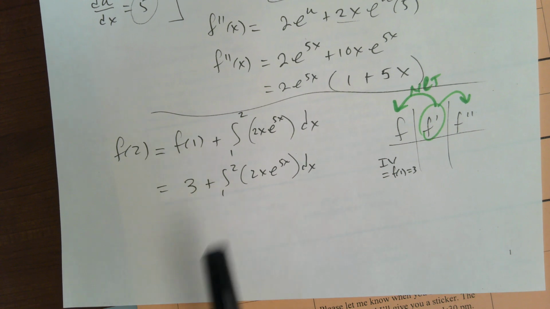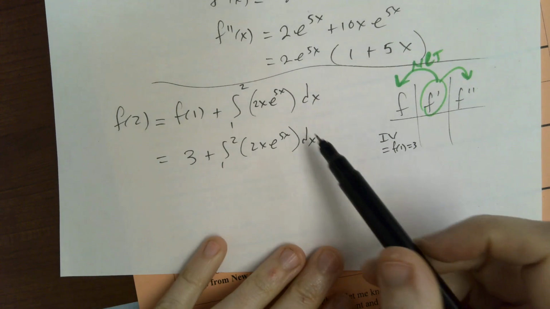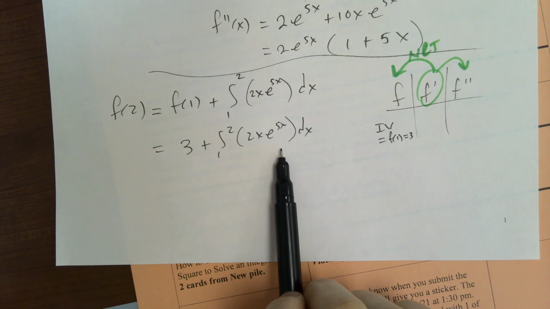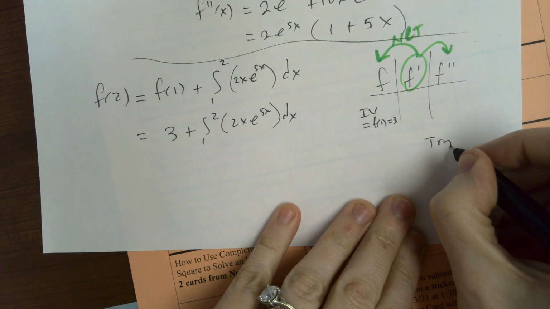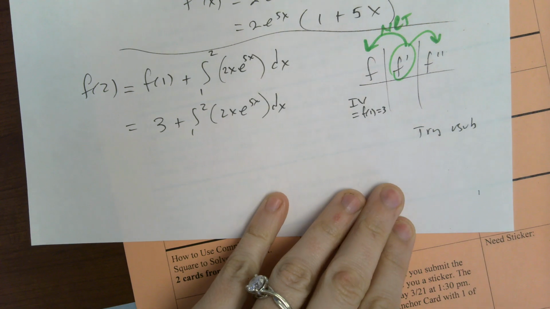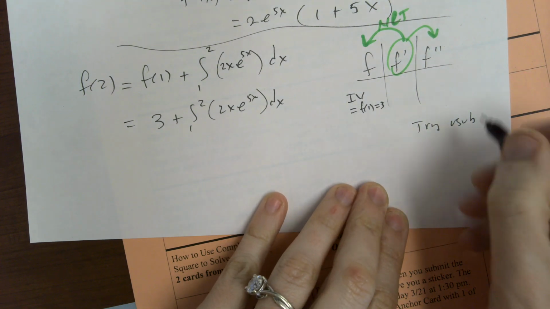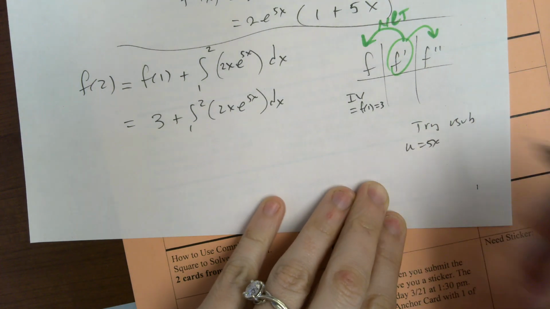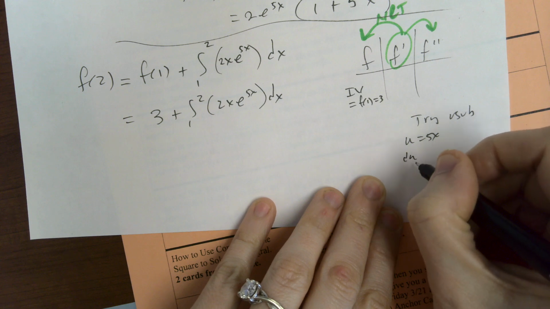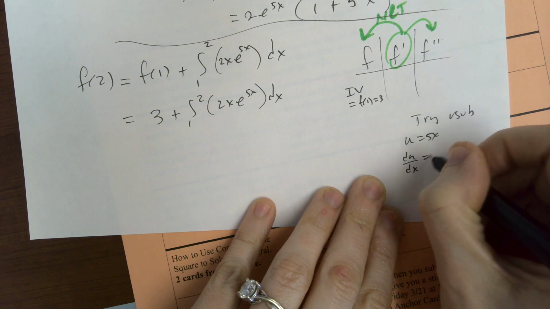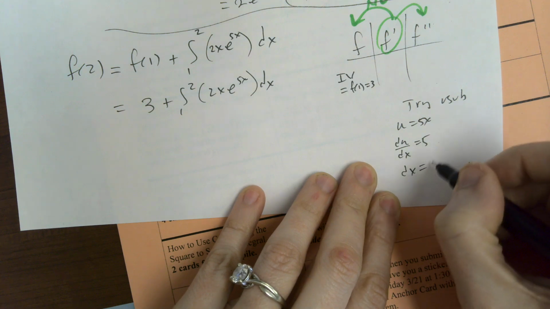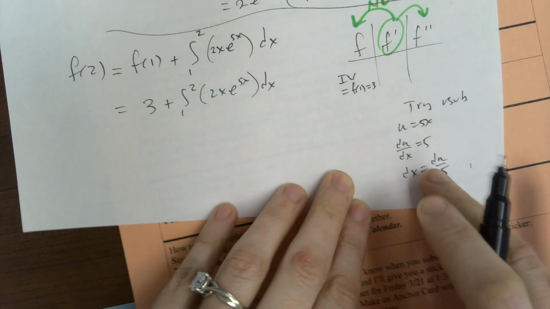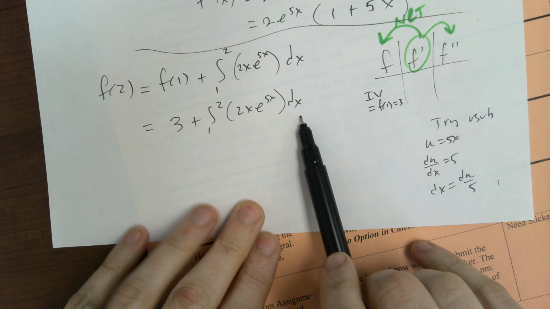But so anyway, let's go through it. So what would U be? Or if it did work, what would it be? So try u sub. So u would have to be 5x. du dx is 5. So dx is du over 5. So just imagine, try to think forward.